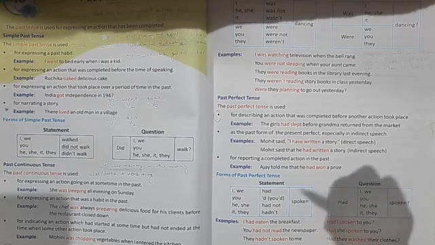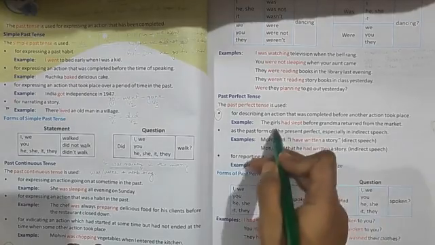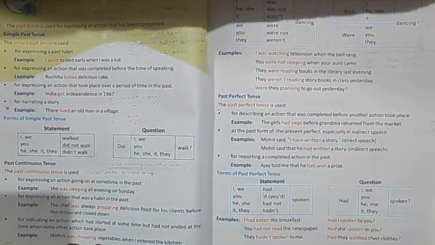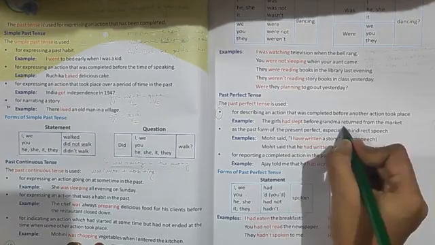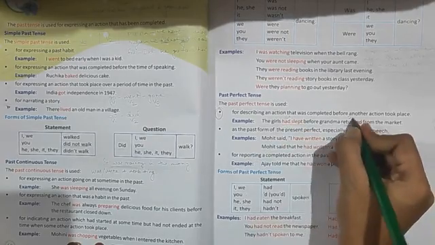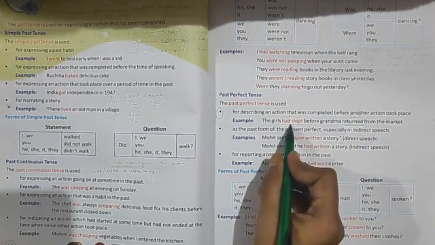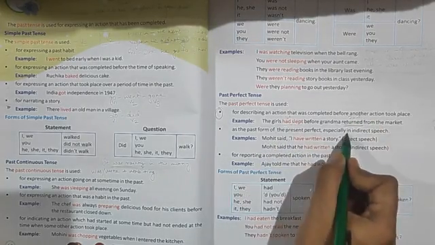For example, the students had completed their work before the teacher asked. See the example given in your book: the girls had slept before grandma returned from the market. So there are two events taking place. Had slept, returned. This is your first action, this is your second action. So the first action was already completed when the second action took place.